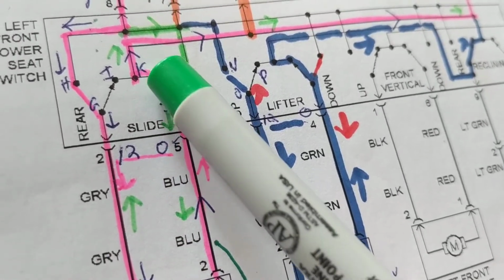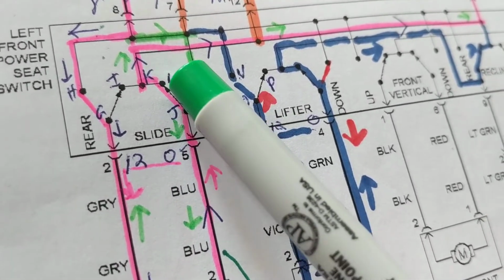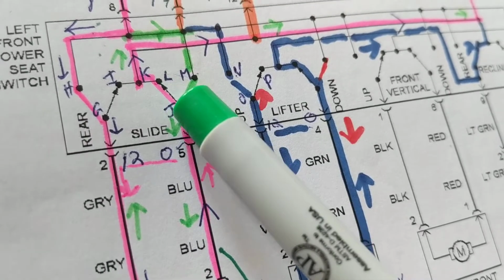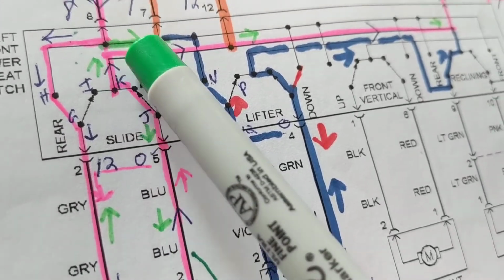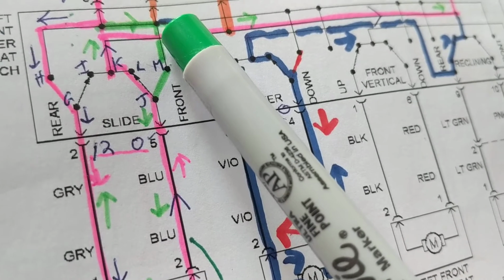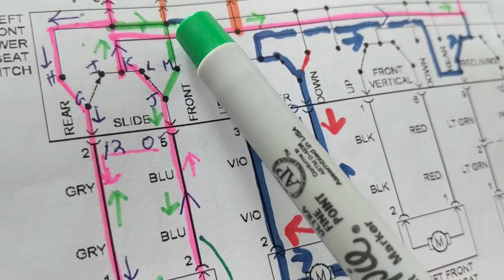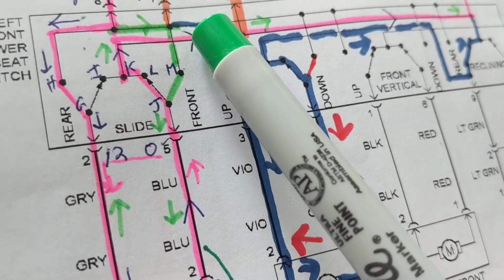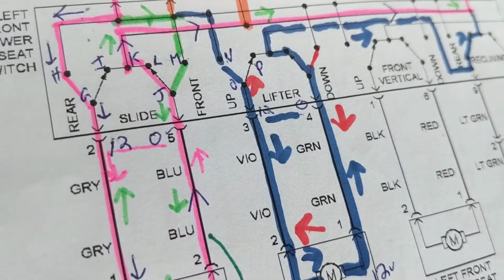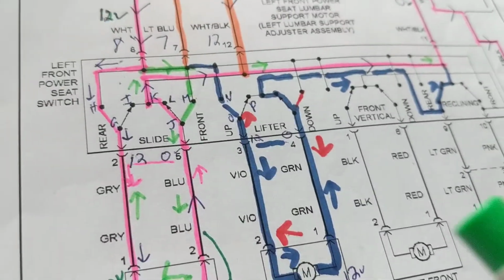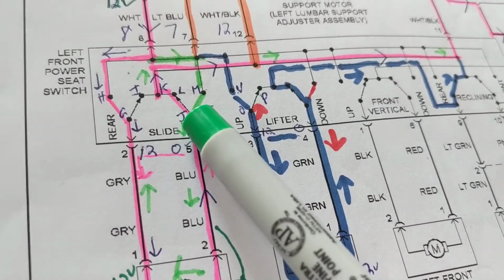It looks at this path and says, okay, this is closed. I'm going to take this path. Current says, okay, I'll go from J to L. Come out here, the pink line. Now, current says to himself, I need a ground. Somehow I need to get to a ground to complete my path. Always, that's number one criteria, a complete path to ground.